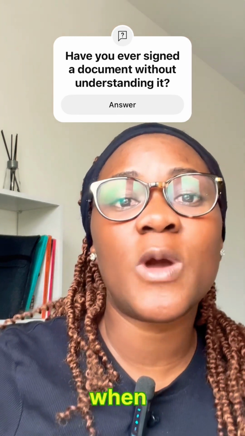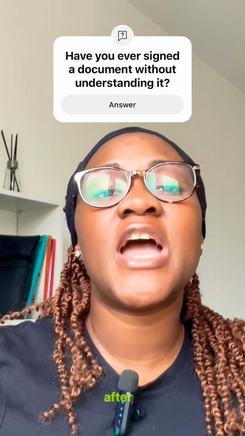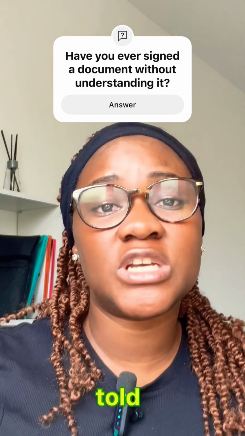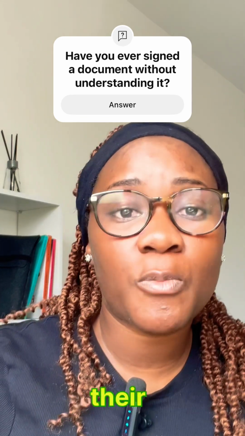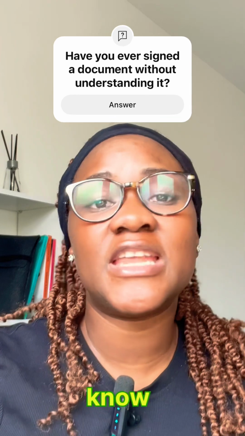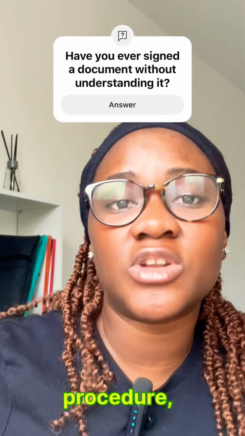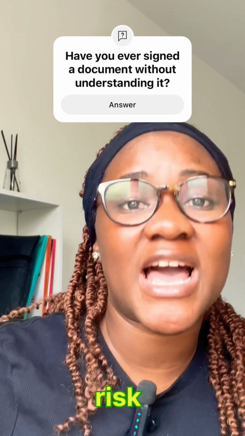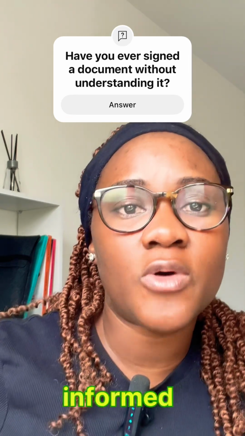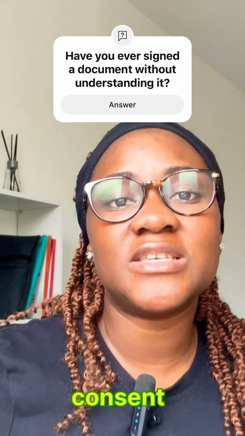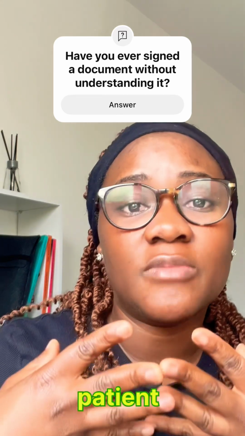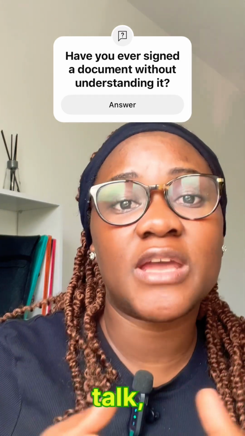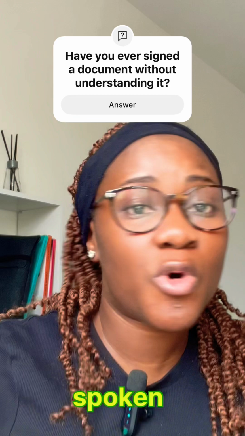Informed consent is when a patient fully agrees after they are fully told about a particular procedure, their treatment, and they know the importance of the procedure, the treatment. They agree to it despite the risk and the benefit. That's informed consent. Verbal consent is when the patients speak, like they talk, it's a spoken permission.